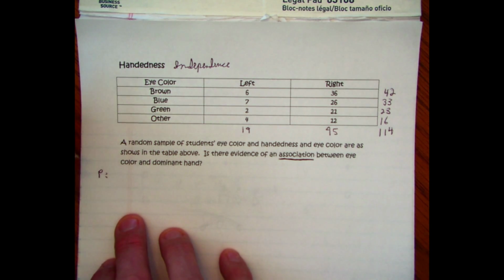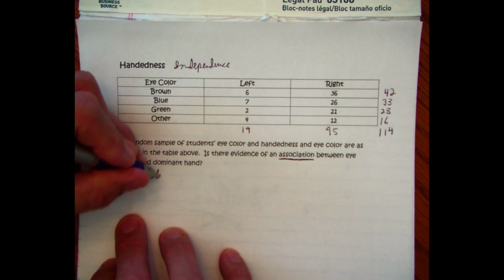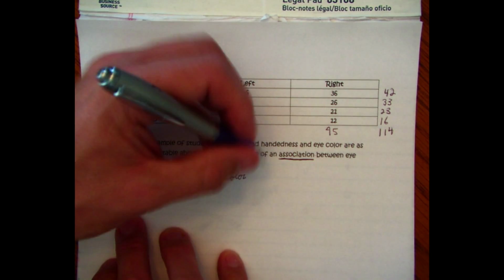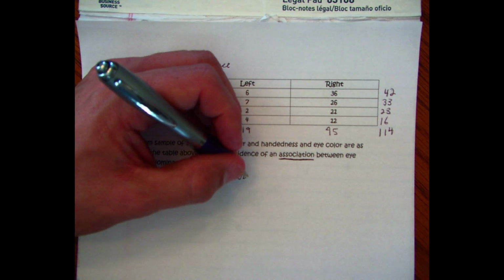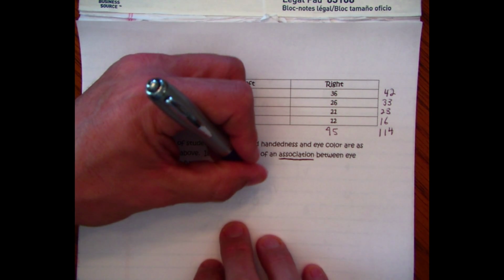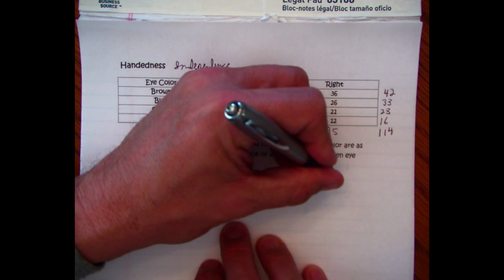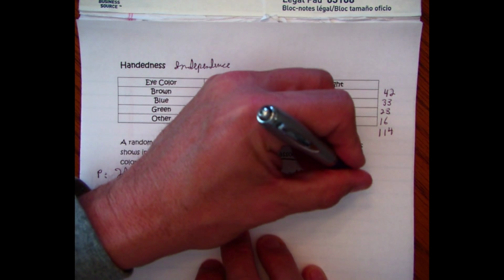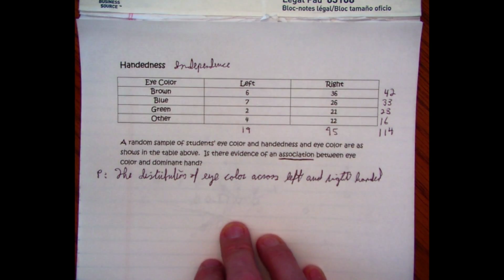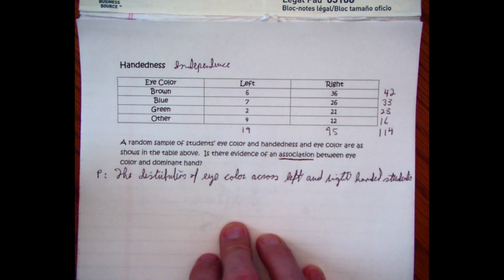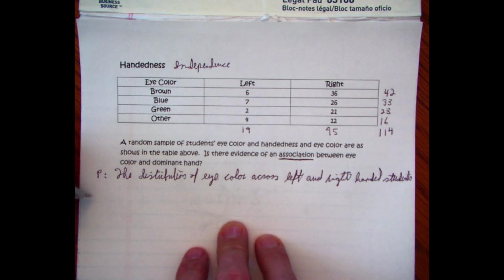So our parameter here is going to be the distribution of eye color across left and right-handed students. Okay.